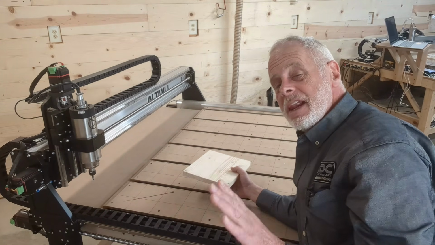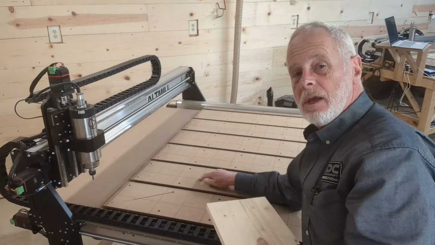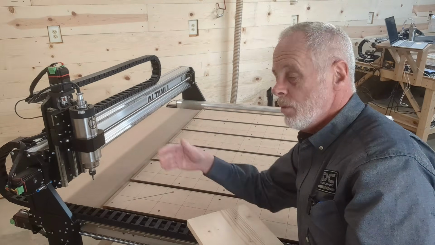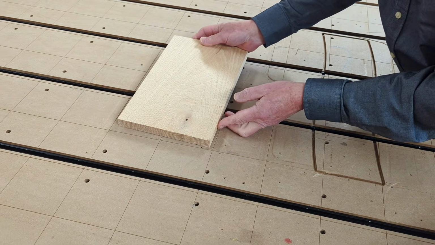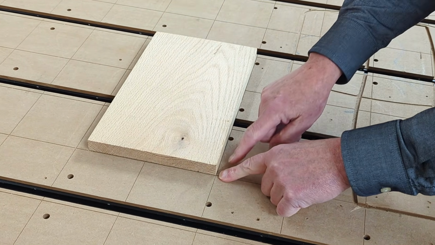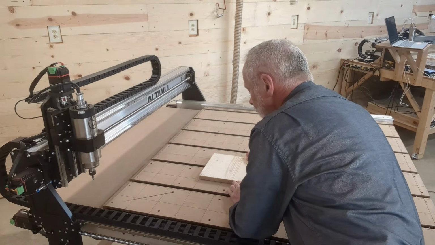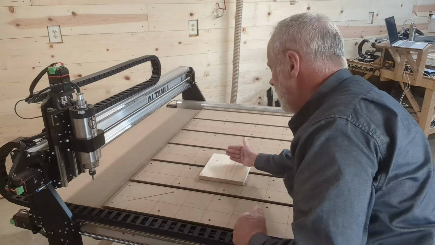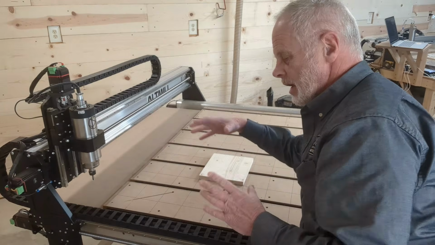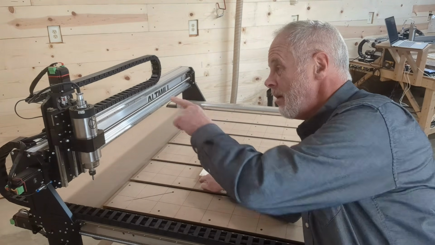What that means is that every XY intersection point on your machine will be a known location from the home position. So if you put your project piece, your corner that you've designated as the origin for the project design, and you put it right on that intersection point and you line it up based on the grid, not only have you squared your project piece up, but you have a known location from there.